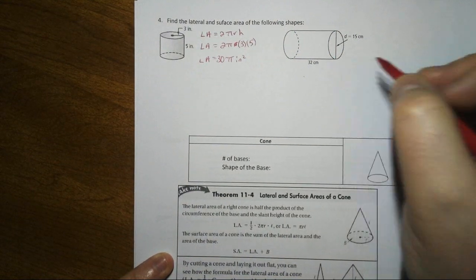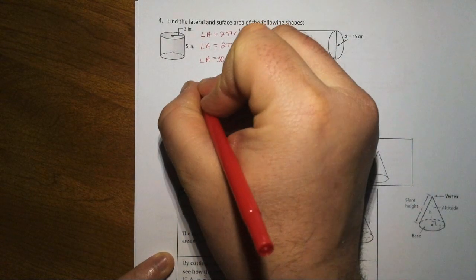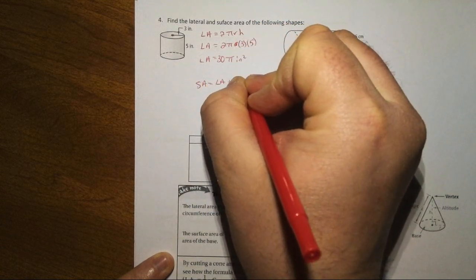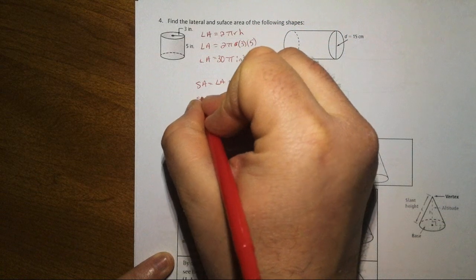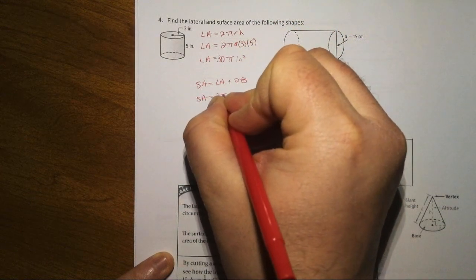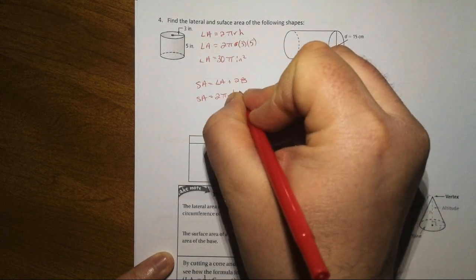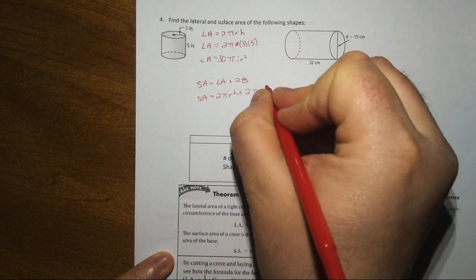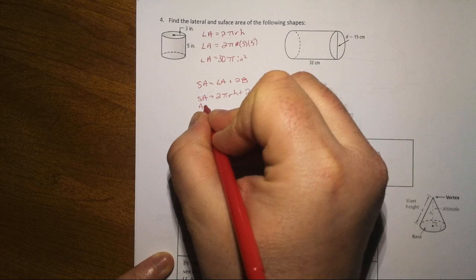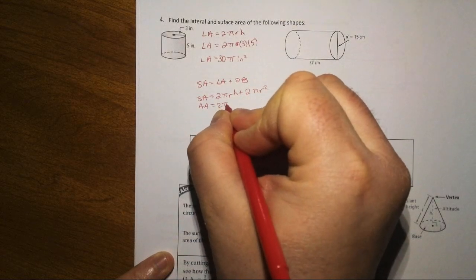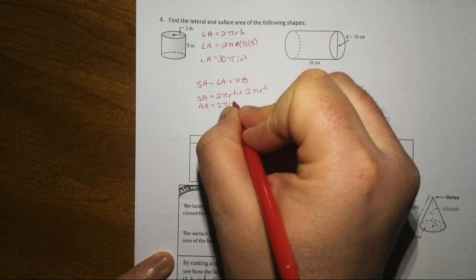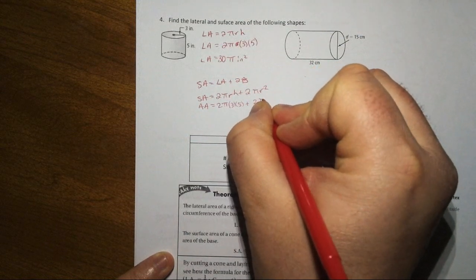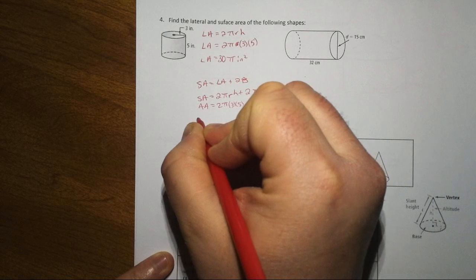I'll leave this one for you guys on your own. We're going to do the surface area next. Remember, that's the lateral area plus 2 times the area of the base. So if we treat it just like a normal problem, and then we have the answer to the lateral area here, okay? So when I plug in, it's 2 pi times 3 times 5, which is our 30 pi, plus 2 pi times, in this case, 3 squared.